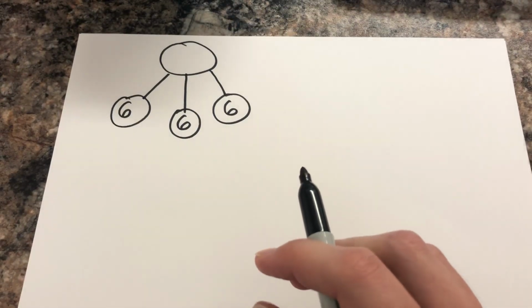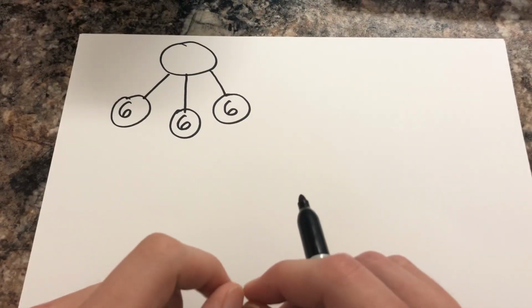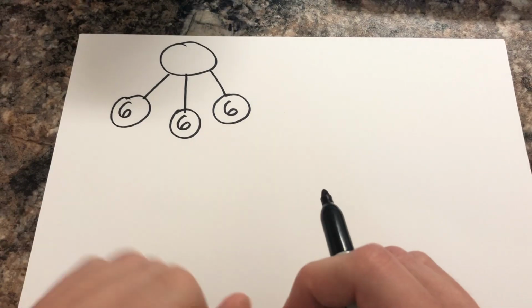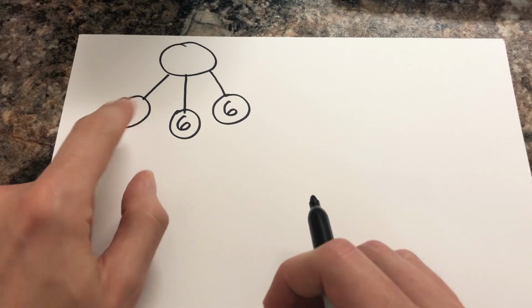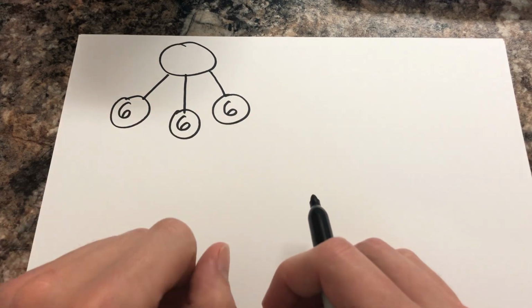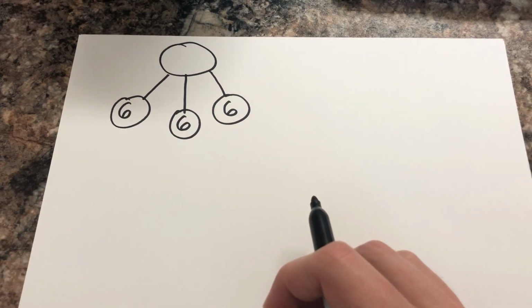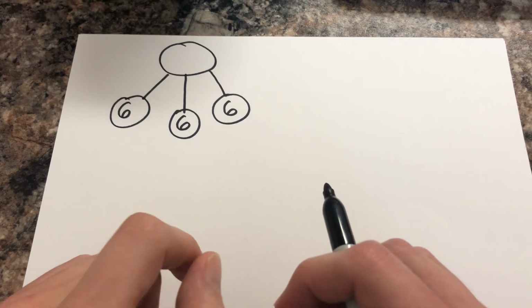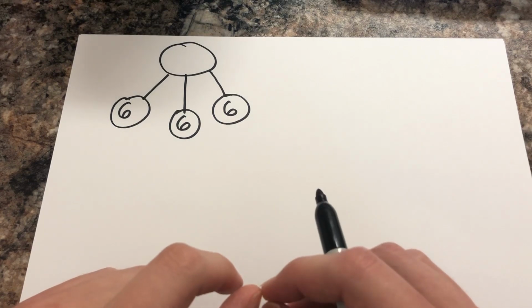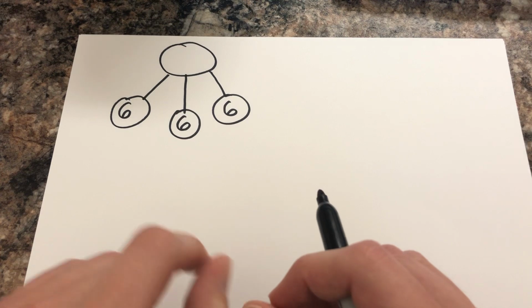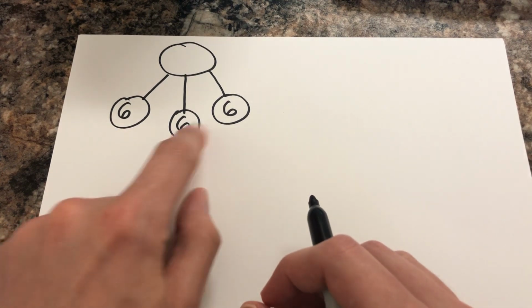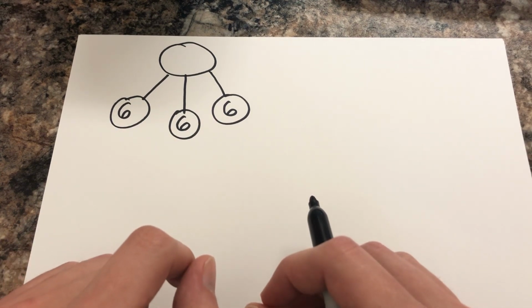And let's say you don't necessarily know what that's going to come to. I'd have to add 6 plus 6 and then plus 6 more, right? Well, multiplication is supposed to be faster than repeated addition, right? So that's where skip counting can really help you out. And basically skip counting is me just adding 6 every time in my head.